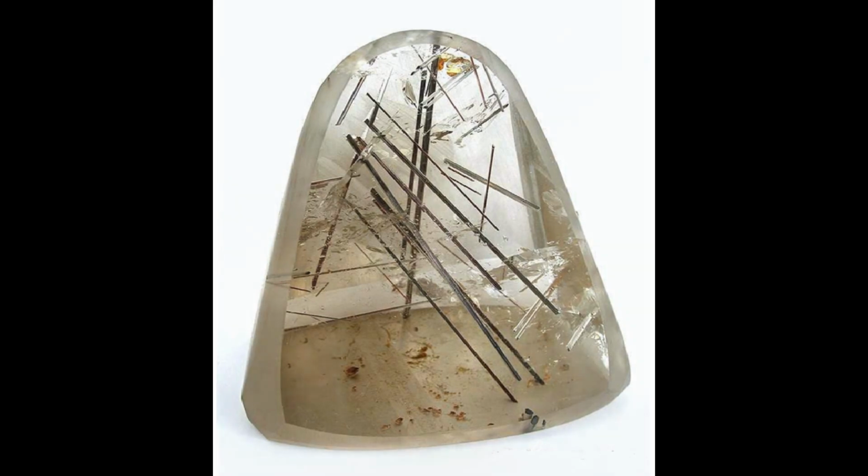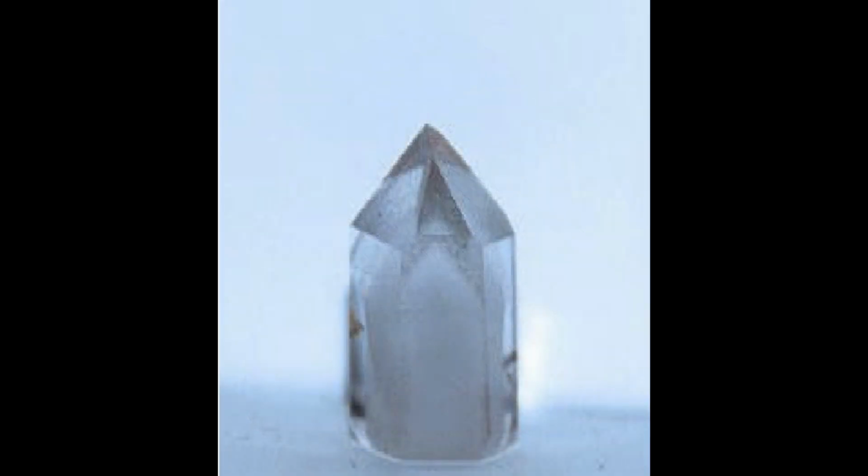Next is phantoms. In some rare situations, phantom crystals or inclusions may occur. This happens when a new layer of crystals grows over a transparent crystal. For example, a fine layer of feldspar may cover a quartz crystal.